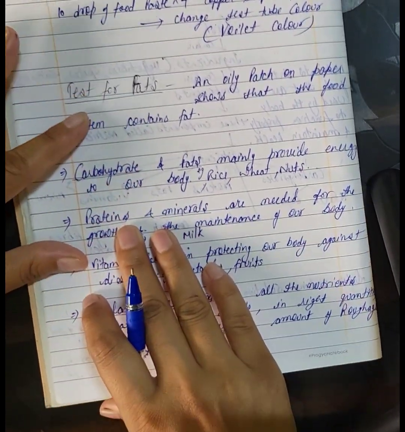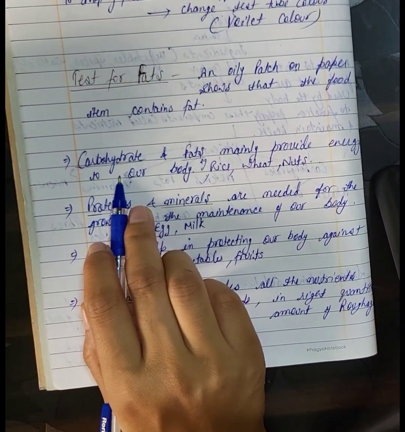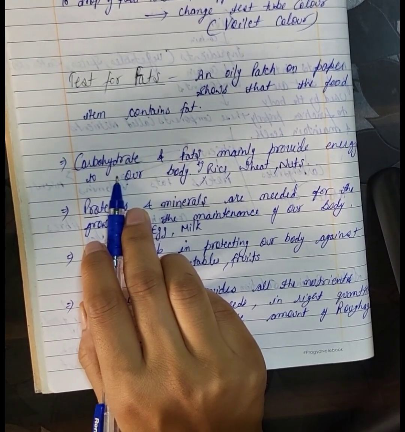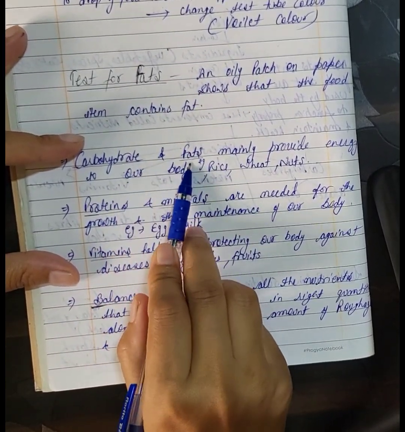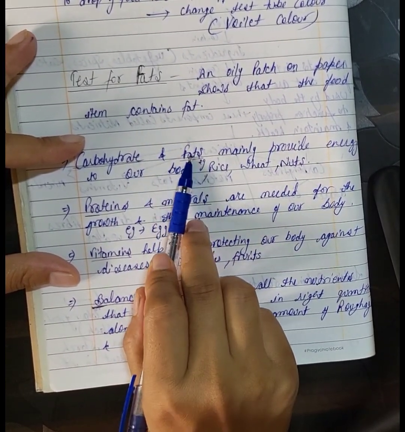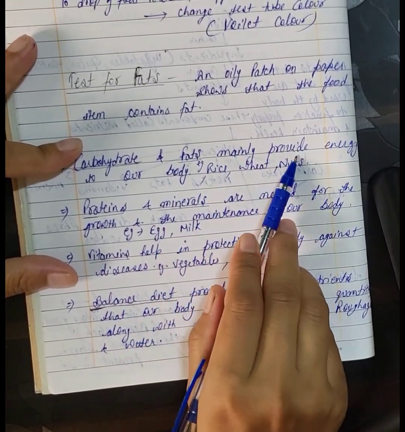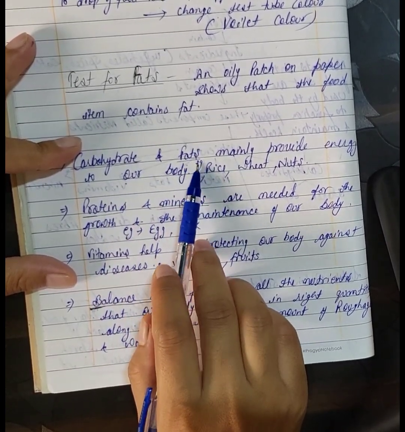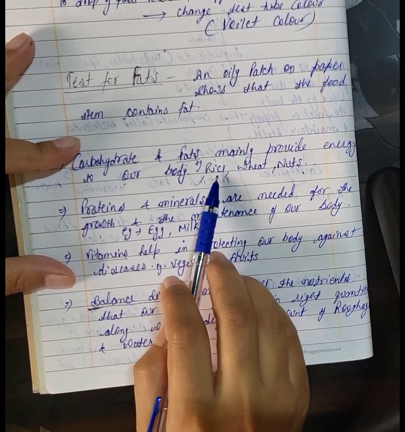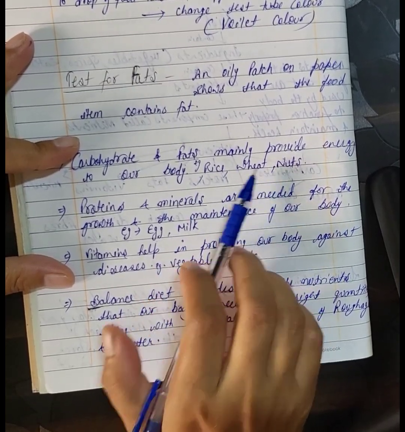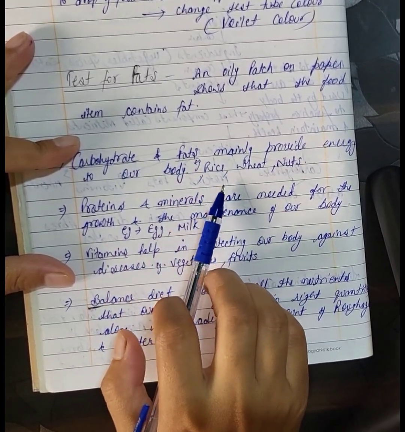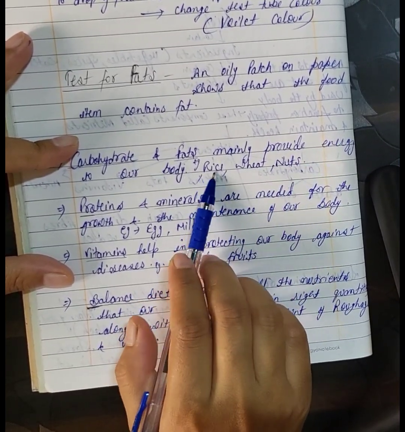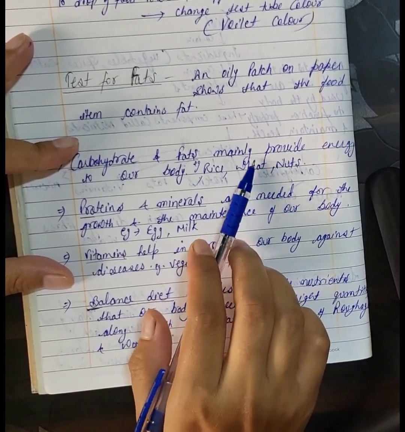Next topic is what these nutrients give us. If the food contains carbohydrate and fat, what is their work? Carbohydrates and fats mainly provide energy to our body. Examples of foods with carbohydrate and fats are rice, wheat, nuts. These types of food are the main source of energy for our body.